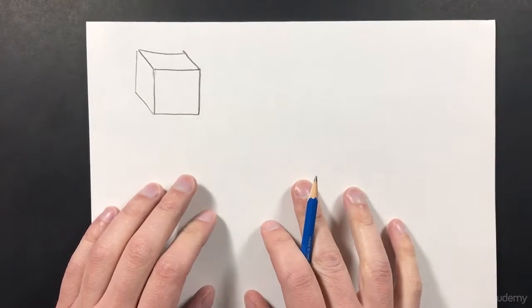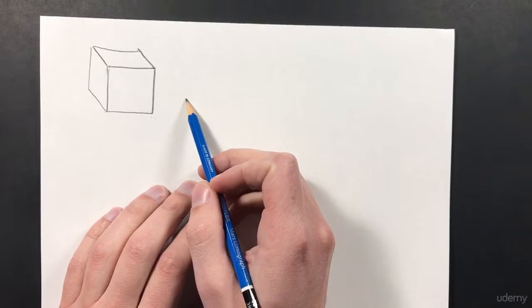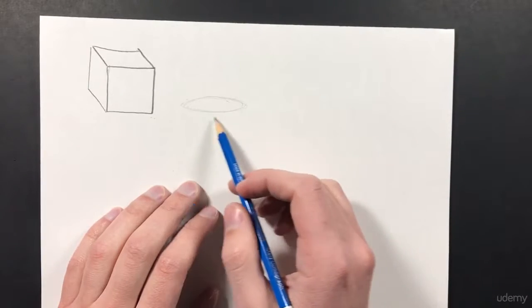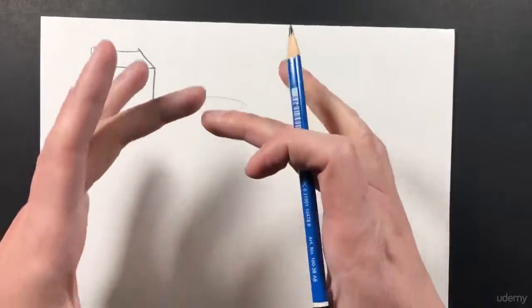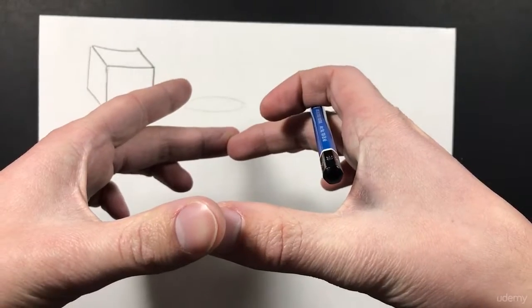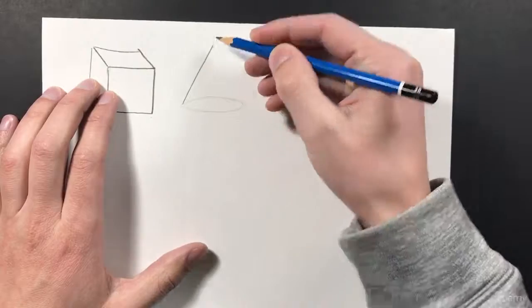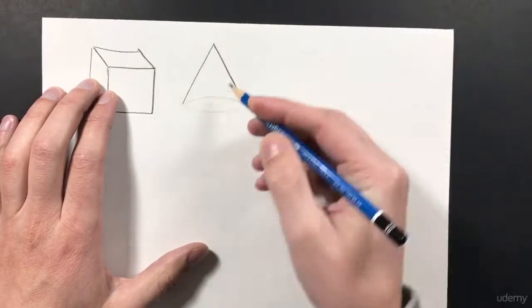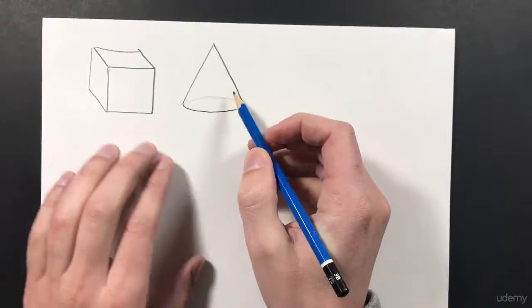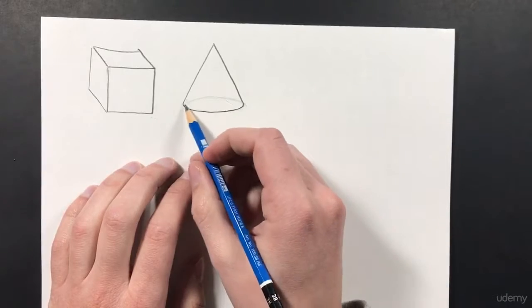Let's try another shape. Let's say we wanted to create form in a cone. Well, what we'd have to do is first draw the base, which is going to be an oval. Because this is going to be a circle base and it's going to be in perspective, if we have a circle like this and we're looking at it from this view, you see how it turns into an oval? That's perspective. So let's go ahead and draw the peak of our cone, just like so, and then we'll draw that rounded bottom, like so. So now we have a cone and that has some form to it because we can see that bottom edge.